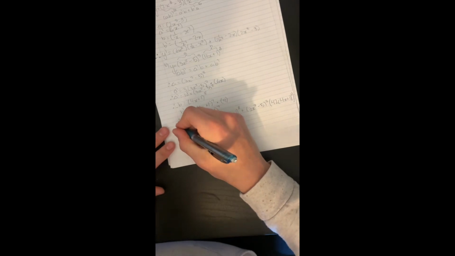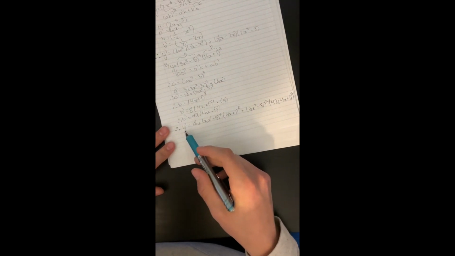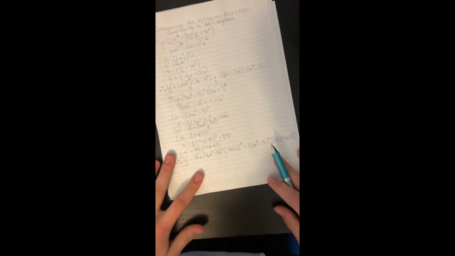And that would be your final answer for B. Fully differentiated, the function would be Y prime equals 18x times (3x squared minus 5) squared times (4x plus 1) to the power of 8 plus (3x squared minus 5) cubed times 42 times (4x plus 1) to the power of 7. So that would be your final answer for both.